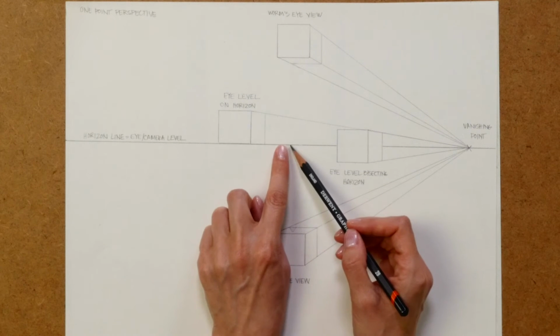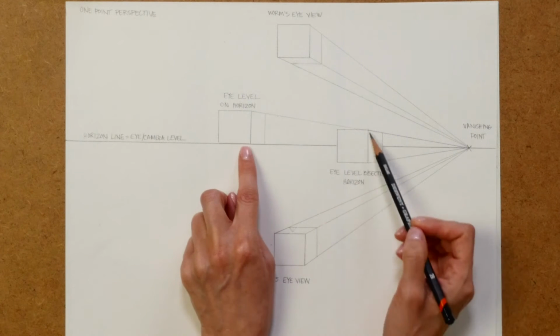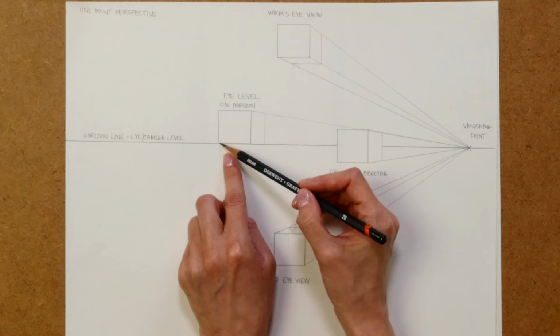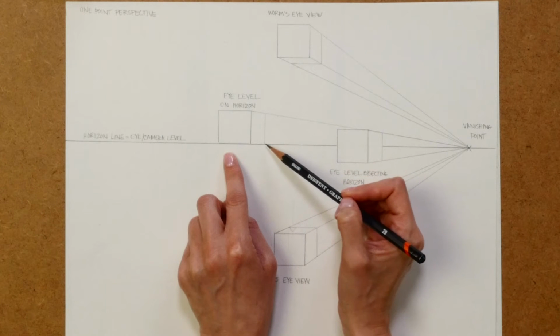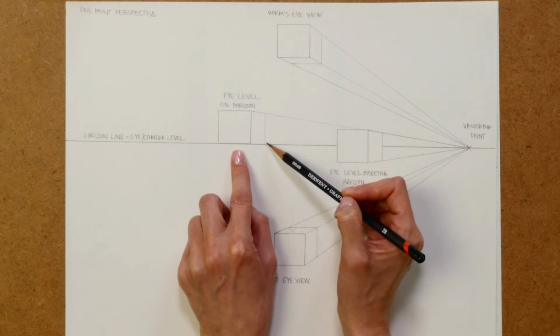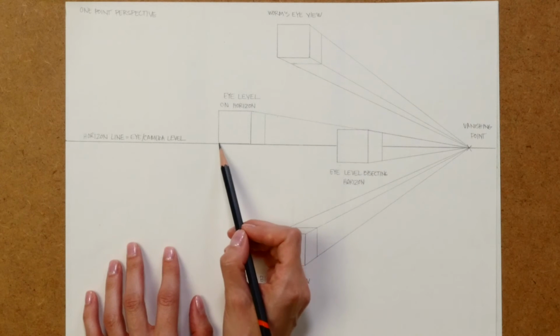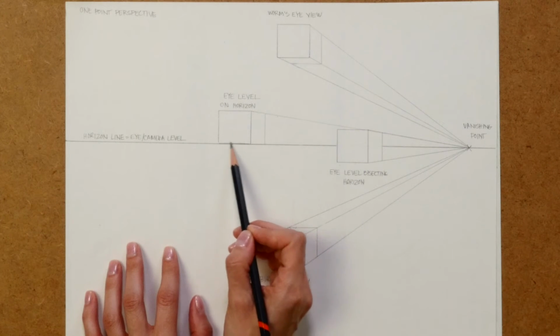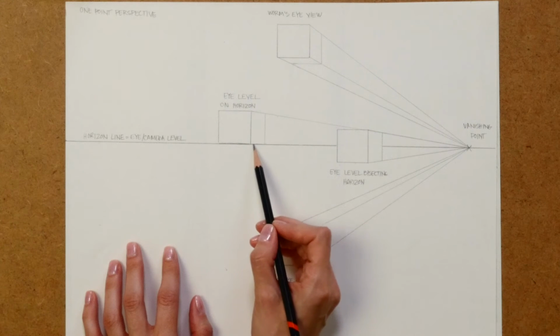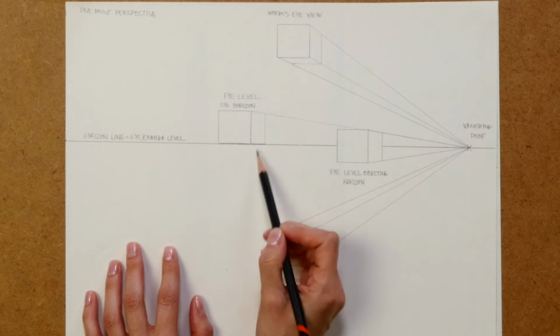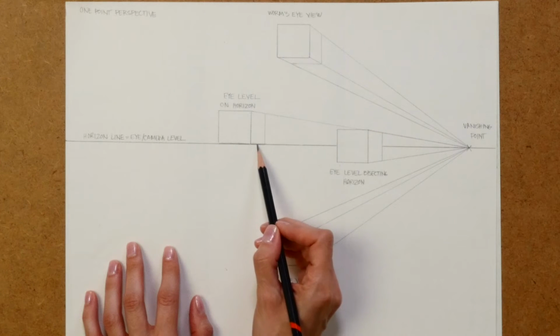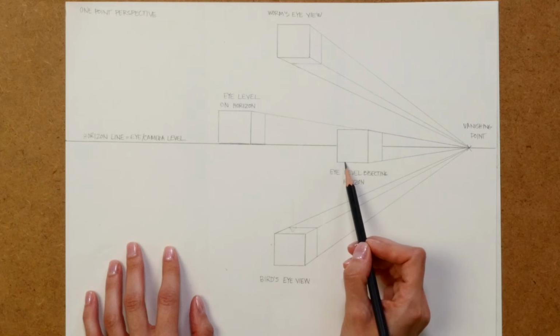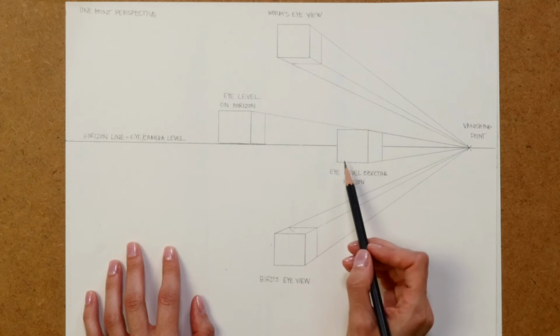Next, let's look at if we put the cube at the same height as our eye, it's either going to be resting on the horizon line. This one can be a very confusing way to draw it because here you can see the front side at the bottom is flat, and then the side at the bottom is also flat. So I usually try to avoid that if I can, and I lower my cube a little bit below the eye level.